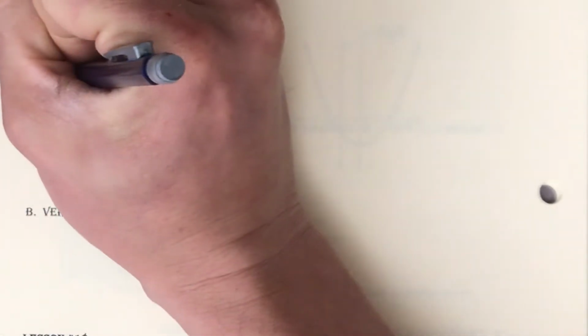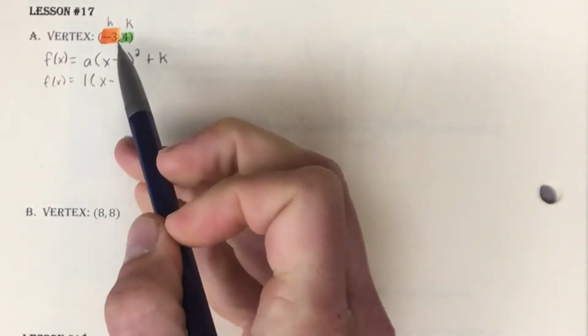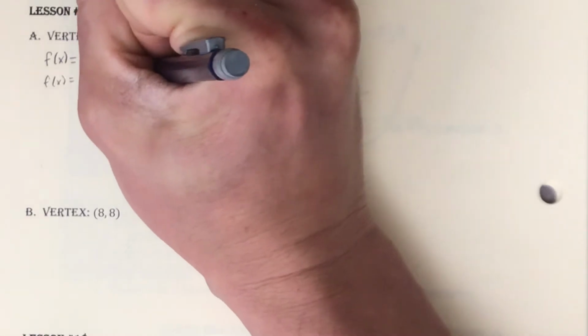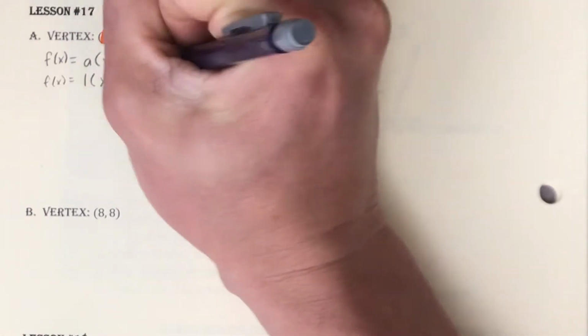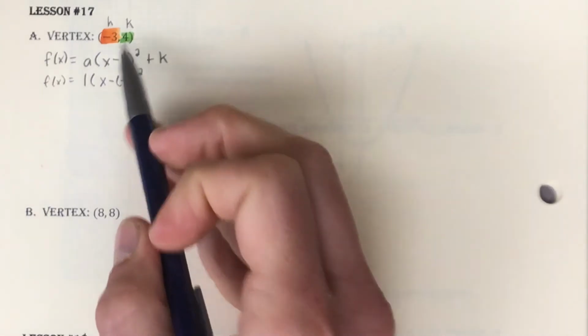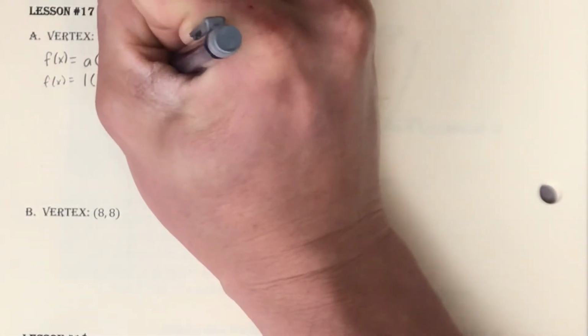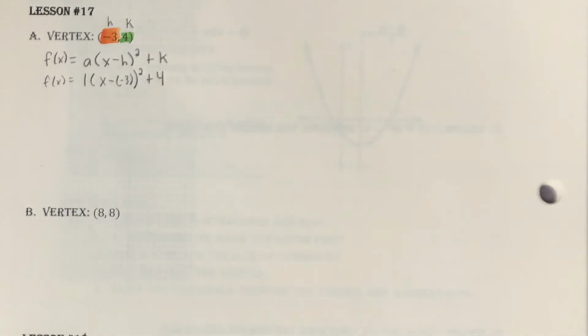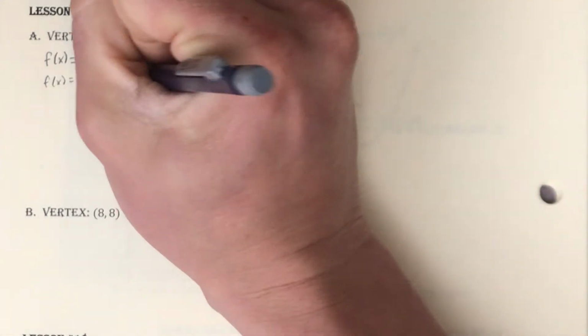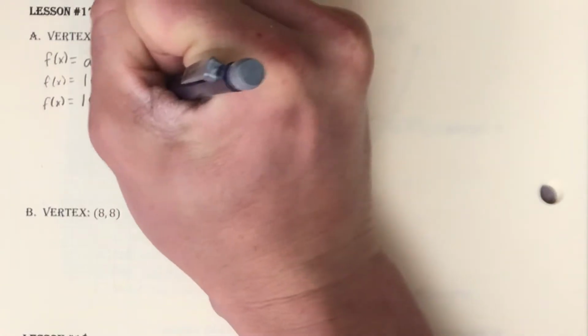So what we're going to have is f of x equals 1 times x minus, now h was -3, so I've got to put that in as a negative. And then that's all squared. And then plus k, well k is a +4, so that would be plus 4. Now the first thing again you probably noticed was this double negative right here, which should become a positive. So I'm going to go ahead and rewrite that as is. So f of x equals 1 times x plus 3 squared plus 4.